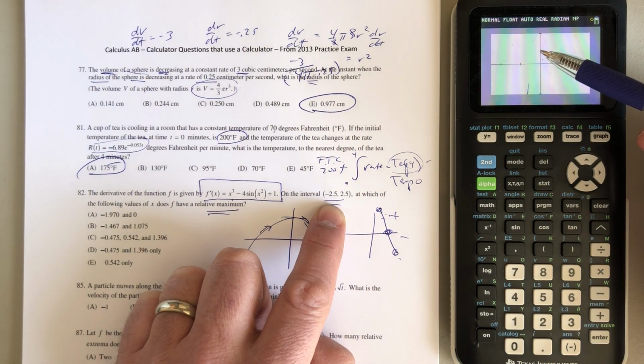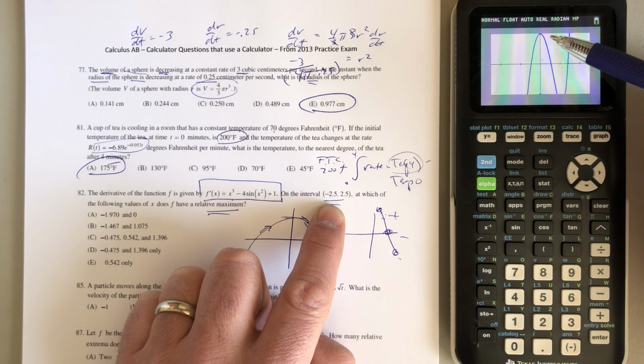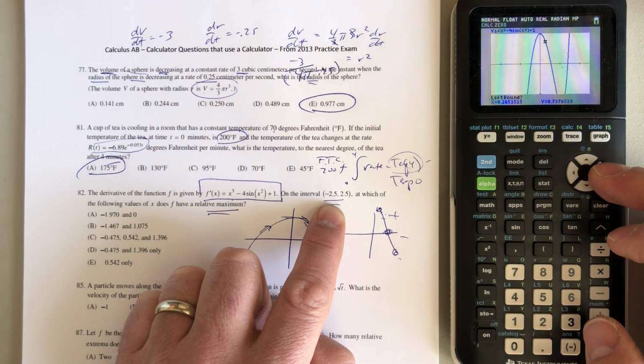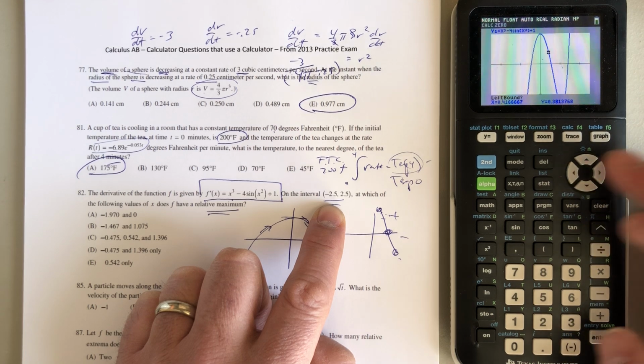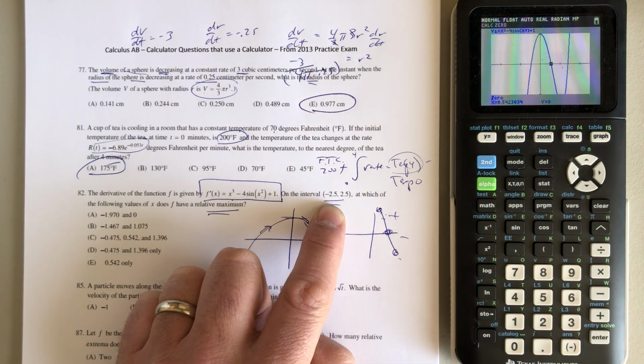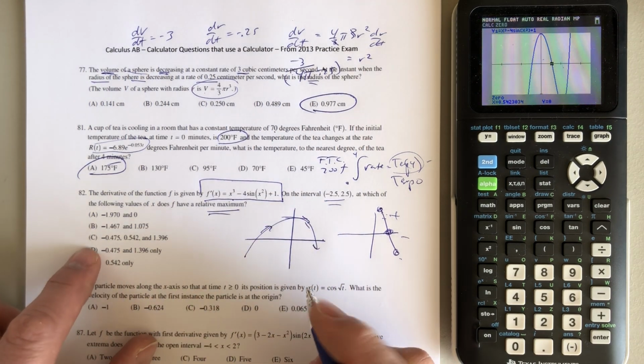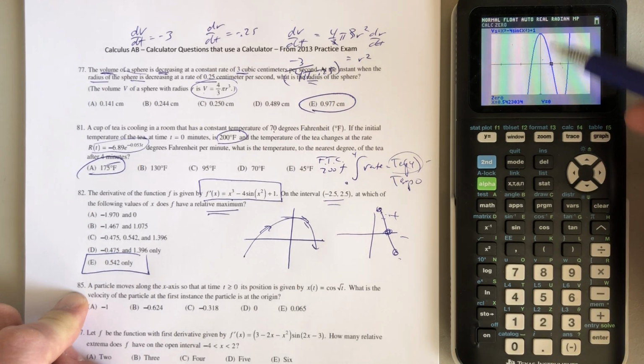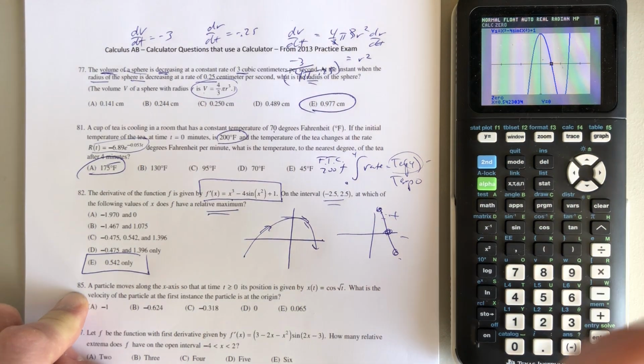So look at how it crosses from negative to positive, but right there, that's the one I want, from positive to negative. So I'm going to find that point, second trace 2, and it's this point right here, a little bit to the left, a little bit to the right, and there it is, 0.542. So 0.542, that's the only one. It crosses in 3 spots, but that's a min, and the one in the middle is a max.